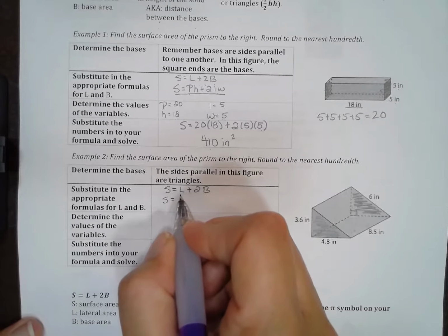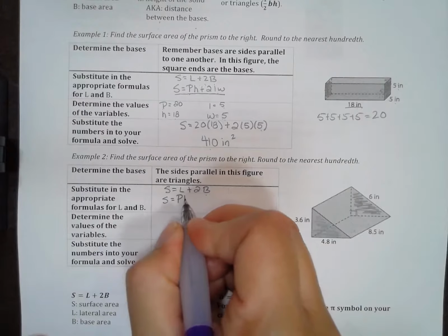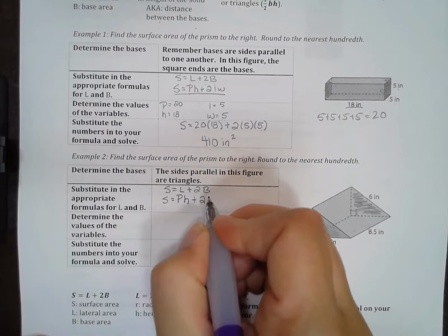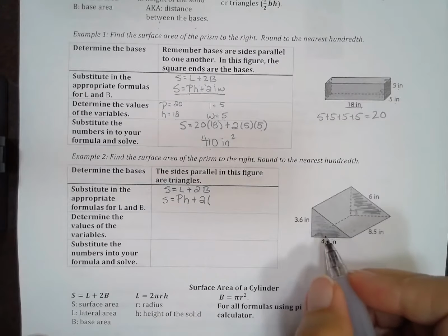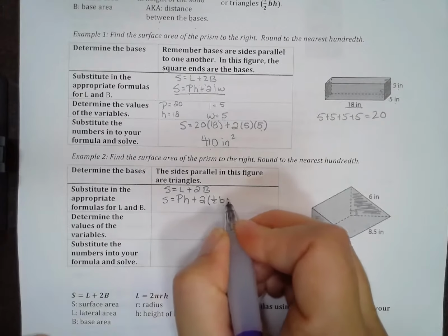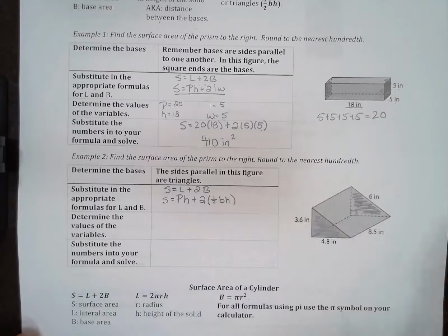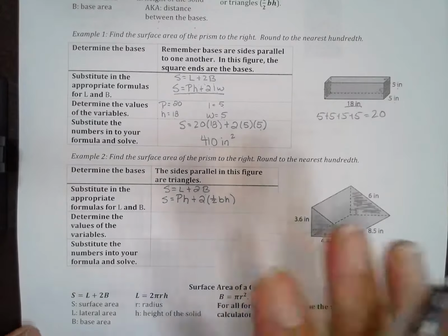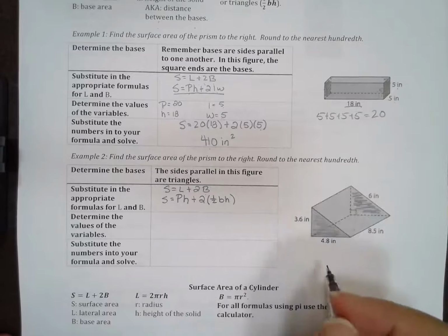Lateral surface area of a prism is still the perimeter of the base times the height of the figure plus 2 times, now, the area of the base. Well, the base is a triangle, so we need to use the formula for the area of a triangle, which is 1/2 little b base times h. So now we've got letters that have started to repeat, so we've got to be careful and keep all those things organized.